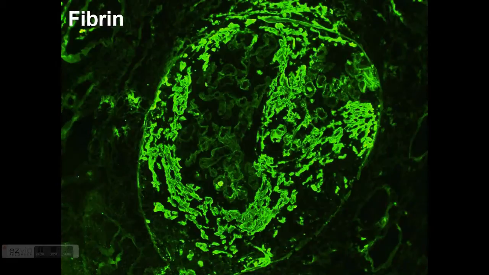If you were to stain this with immunofluorescence fibrin stain, this is what you would see. So this is a tuft here that is basically negative, and then you have this basically reactivity in between the cells that are accumulated in the urinary space.